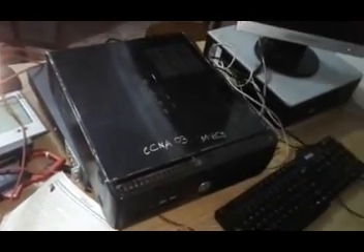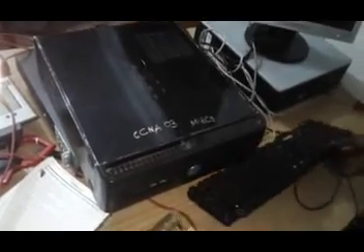I should also connect my keyboard. The mouse.